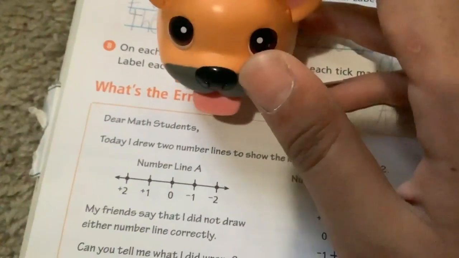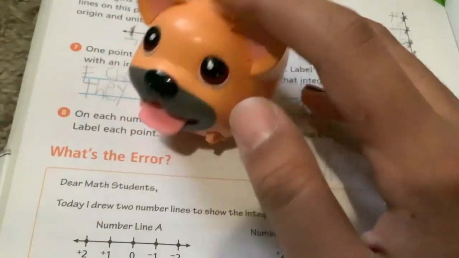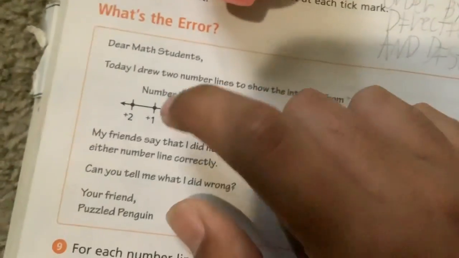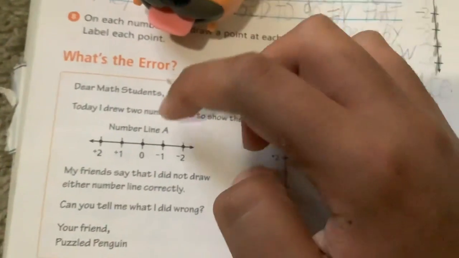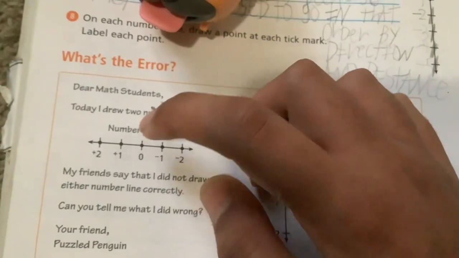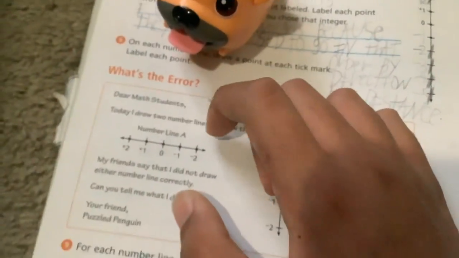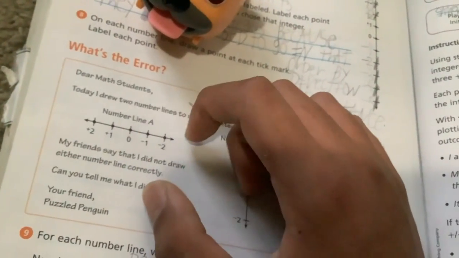Let's look at number line A. 0, -1, -2. Wait, just a doggone second. What is a -1 and a -2 doing at the right of a number line? That is not right. A +1 and a +2 at the left? No, that's not how it works. That's the error you made, Puzzled Penguin. On number line A, negative numbers should not go to the right. Positive numbers should not go to the left. No, negative numbers should go to the left, and positive numbers should go to the right.